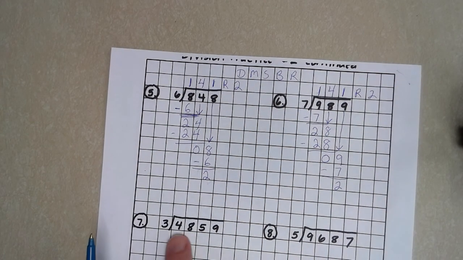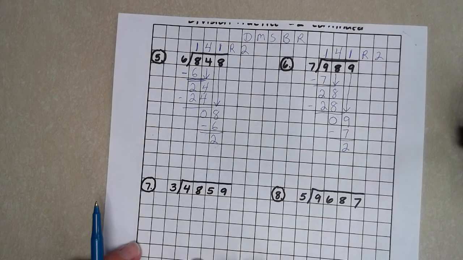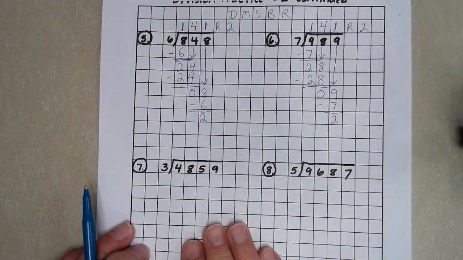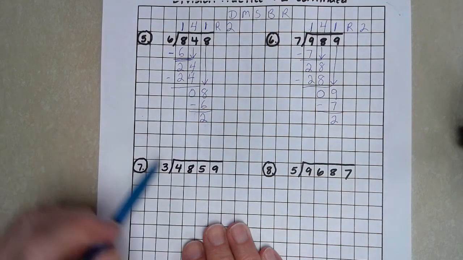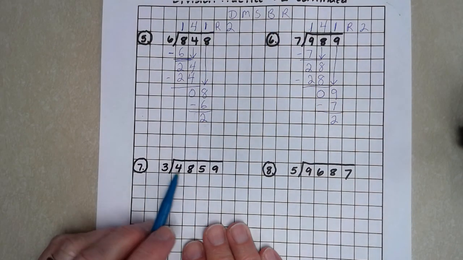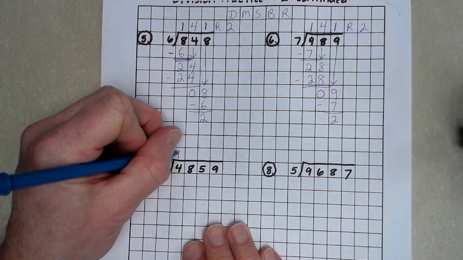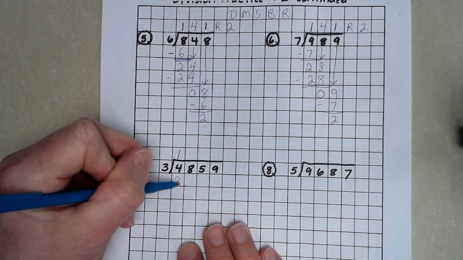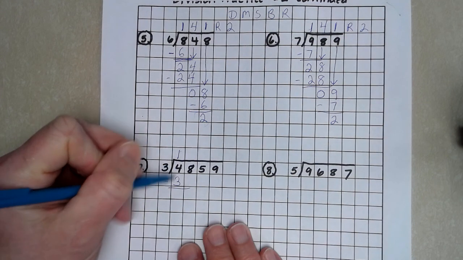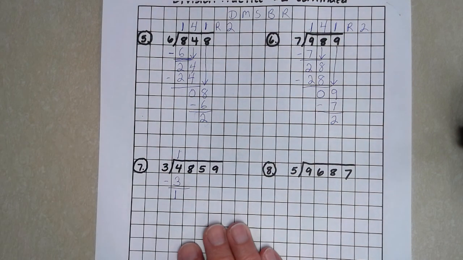Okay, let's take a look at number 7. Move this up a little bit. Same process, dad, mom, sister, brother, rover, so we're going to divide first. 4 divided by 3, one time, one group of 3 can fit in there, so 1 times 3 is 3. We're going to subtract, and we have 1 left.